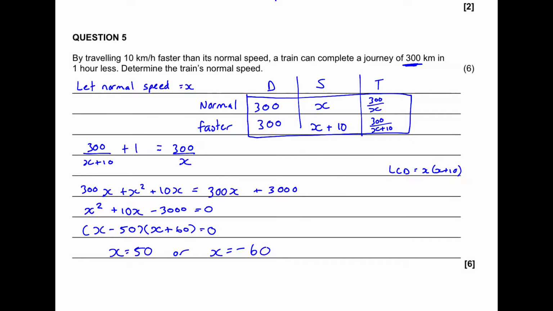All right, we have to discount this solution, not valid, because we can't have negative speed. Even if you go backwards, the speed's not negative. So our solution is x equals 50. Therefore, the train's normal speed is 50 kilometers an hour.